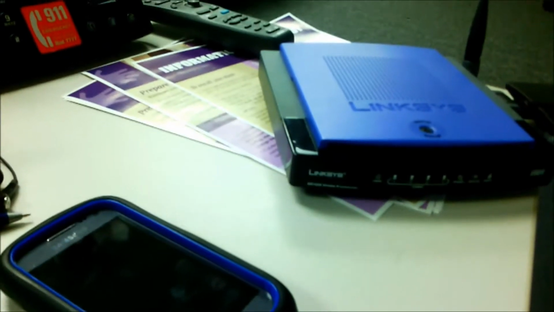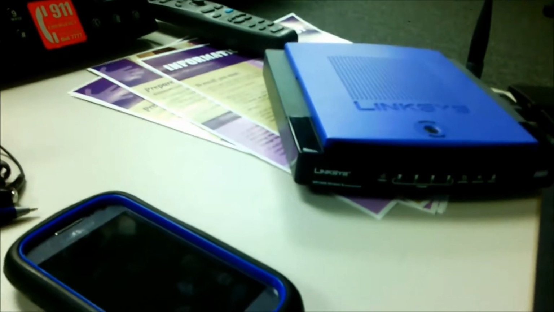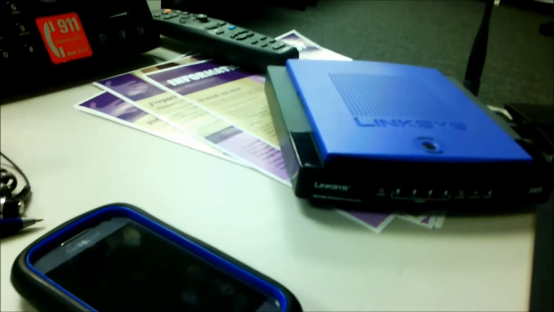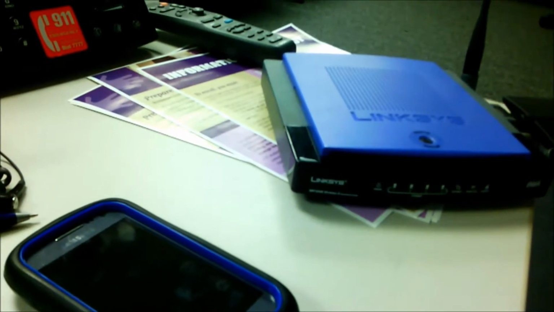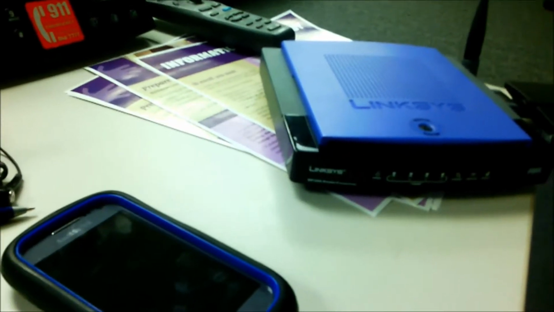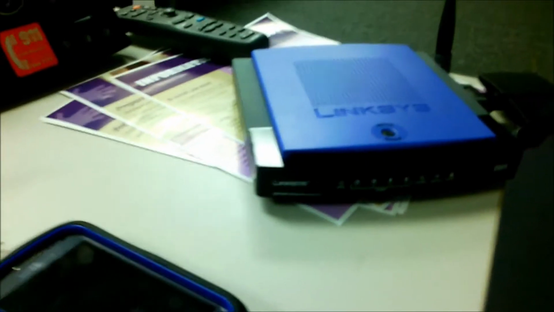So when Wi-Fi Protected Setup was developed, it made it easier for people to set up their wireless networks more quickly, easily, and securely. That's just a brief description of what WPS does.